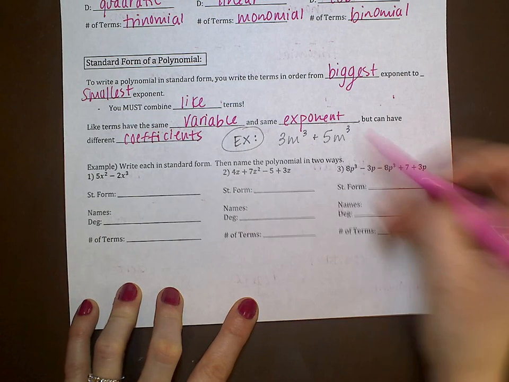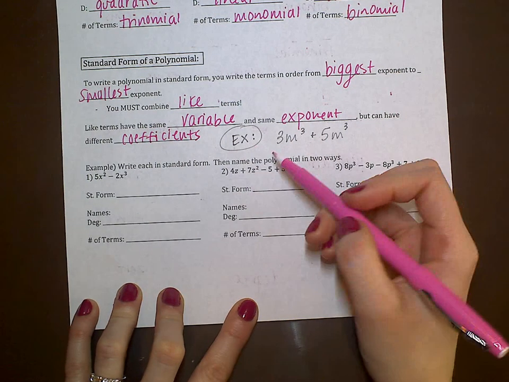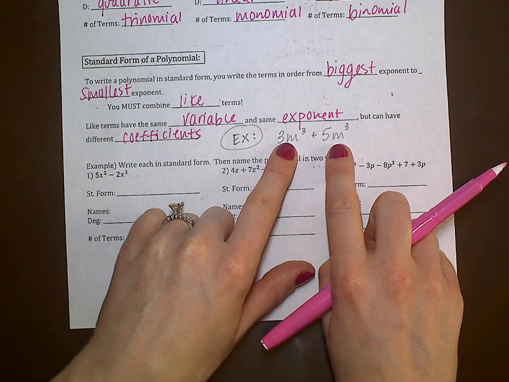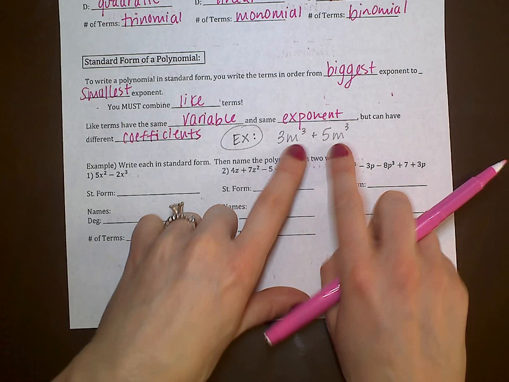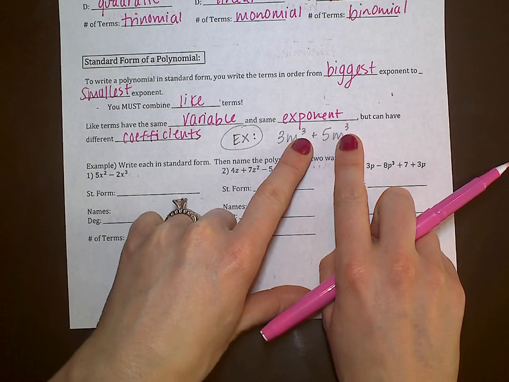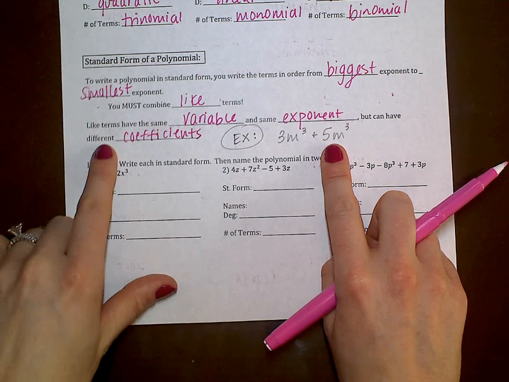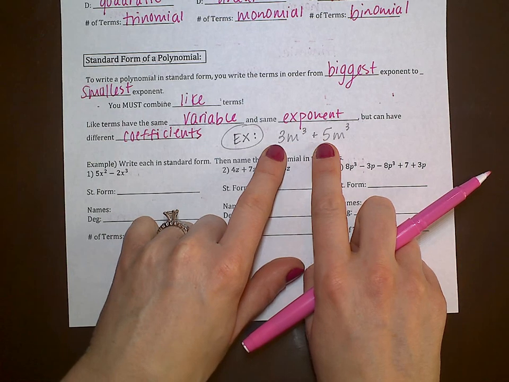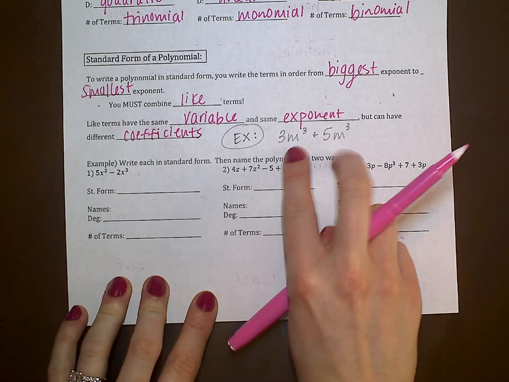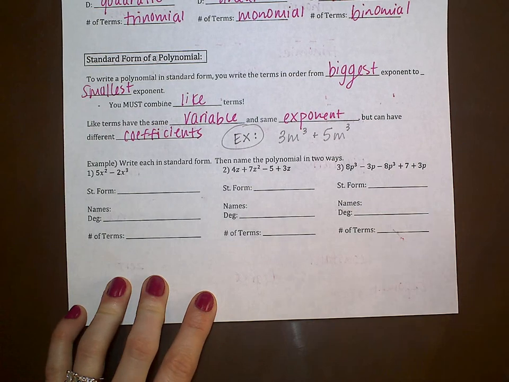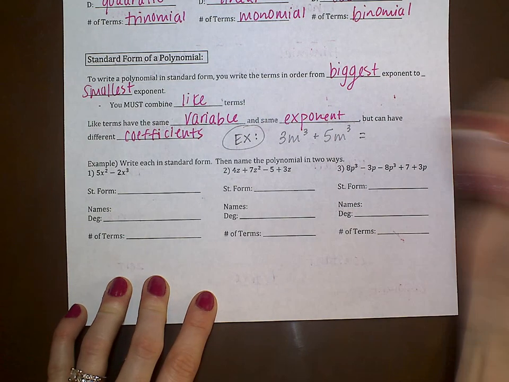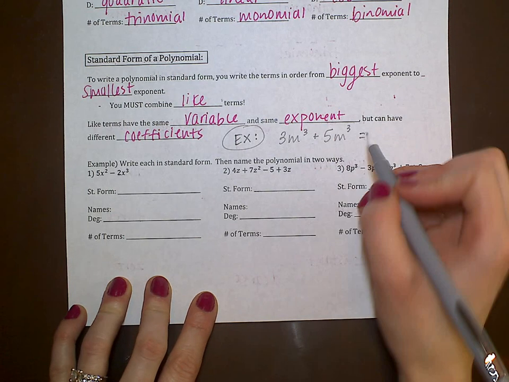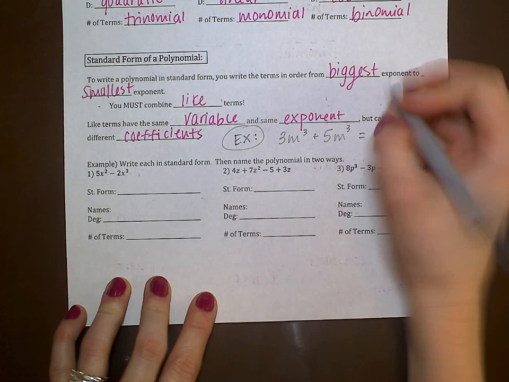These 2 terms have the same variable, they're both using m. They have the same exponent on m, both m cubed, but they have different coefficients, which is just the number in front. So 3 here, 5 here. But these are like terms because they both have m cubed, so I could combine those. You're just counting how many m cubes there are. There's 3 here, there's 5 here, so this is 8m cubed.